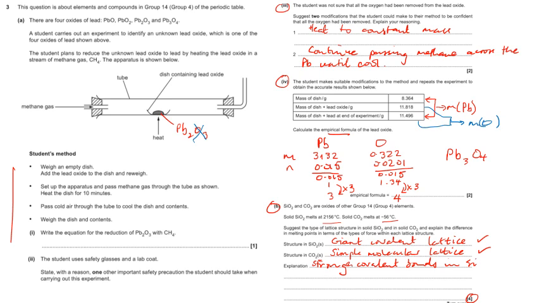Stronger covalent bonds in silicon dioxide compared to, I'll just put versus to save some space, versus the weaker London forces in carbon dioxide.